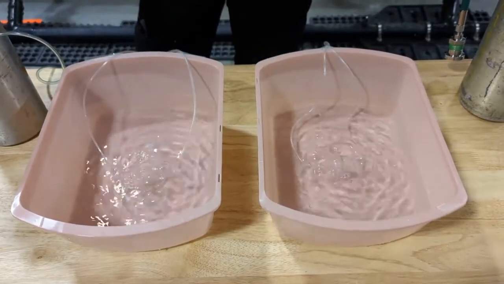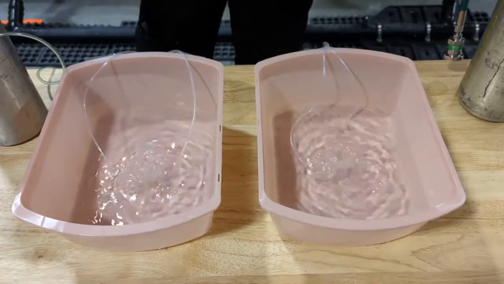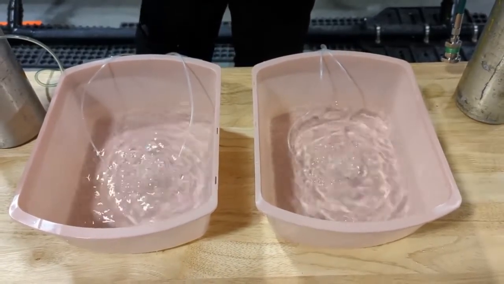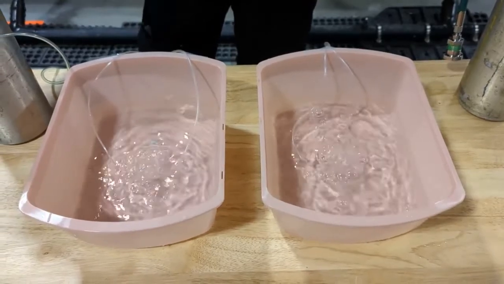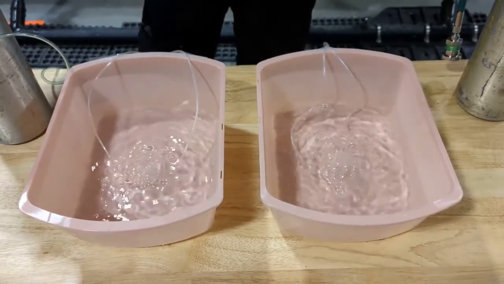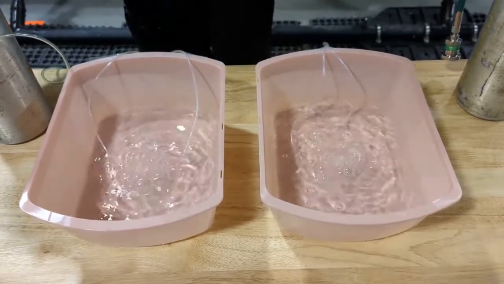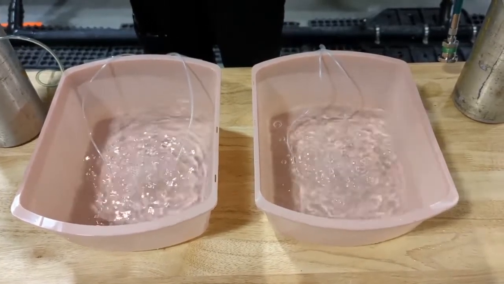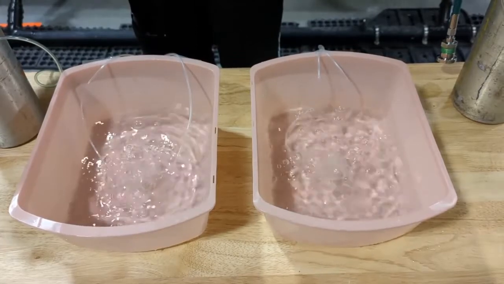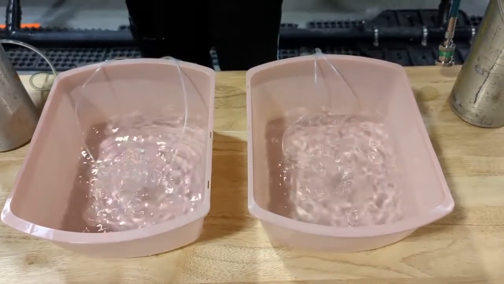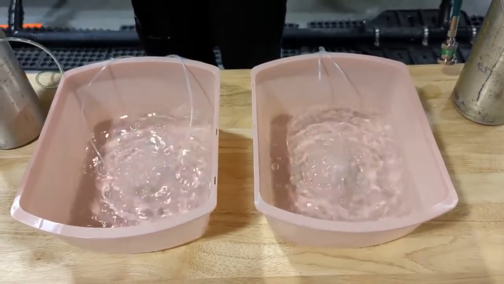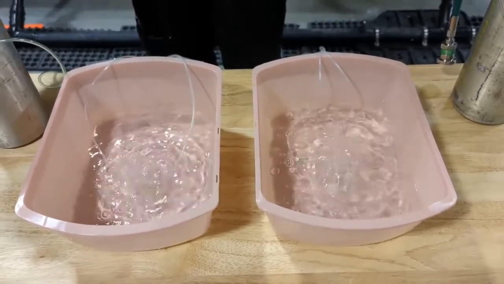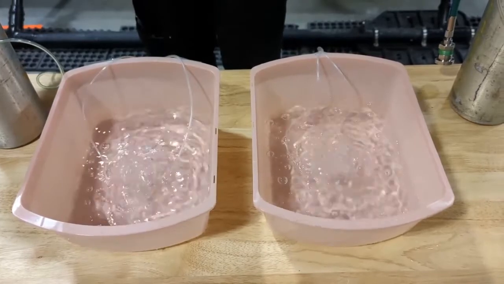2 liters. 4 liters. 6 liters. 8 liters. 10 liters. 15, and 25.